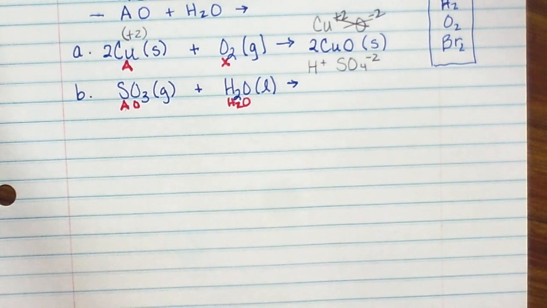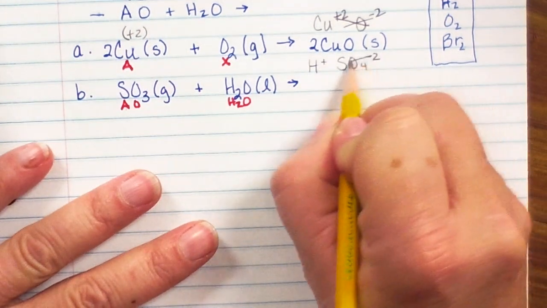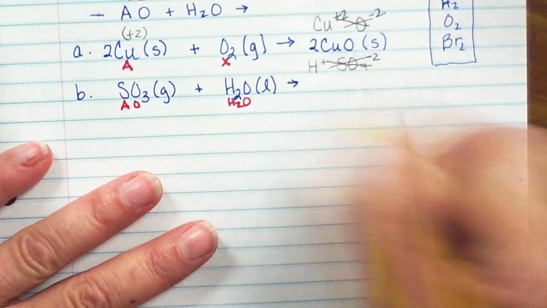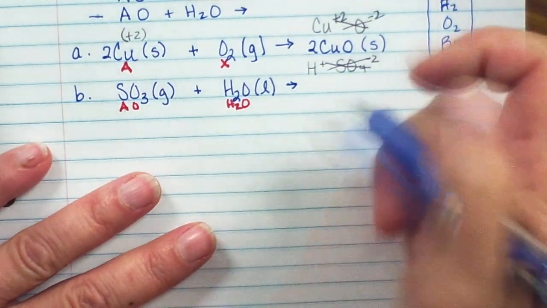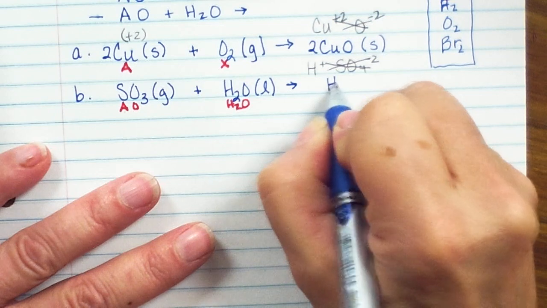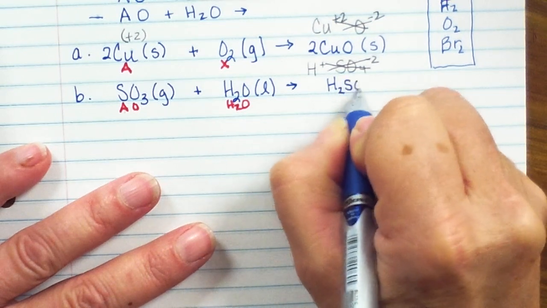All right? So that's why I had you memorize those polyatomic ions, so that they would be helpful, right? And they're on your periodic table, which I know you don't have in front of you right now, but they're on your periodic table, right? All right, and then we crisscross, and I get H2SO4.